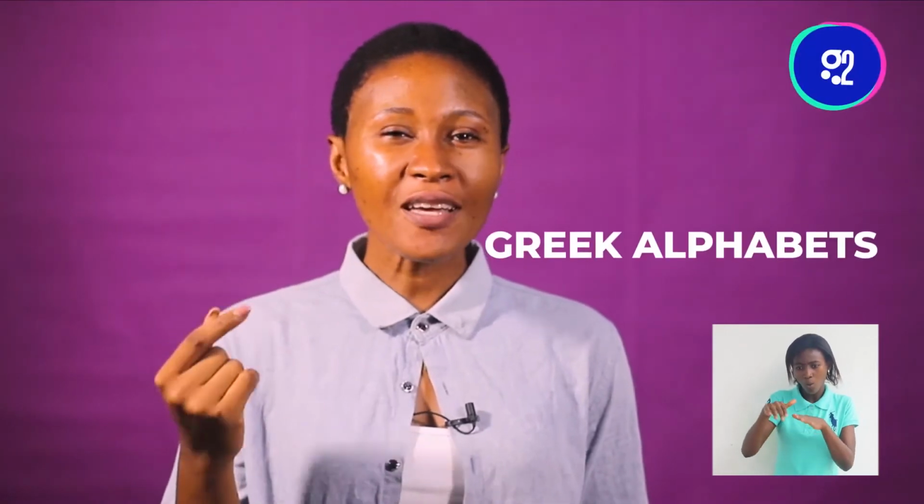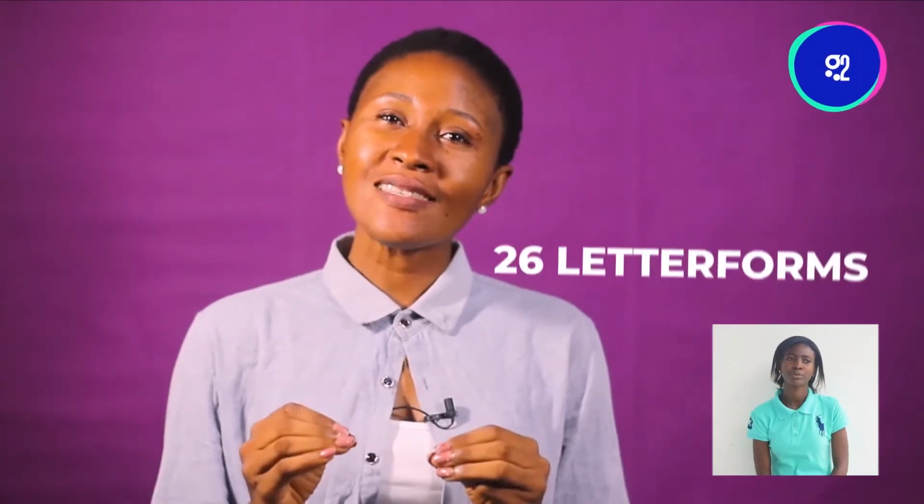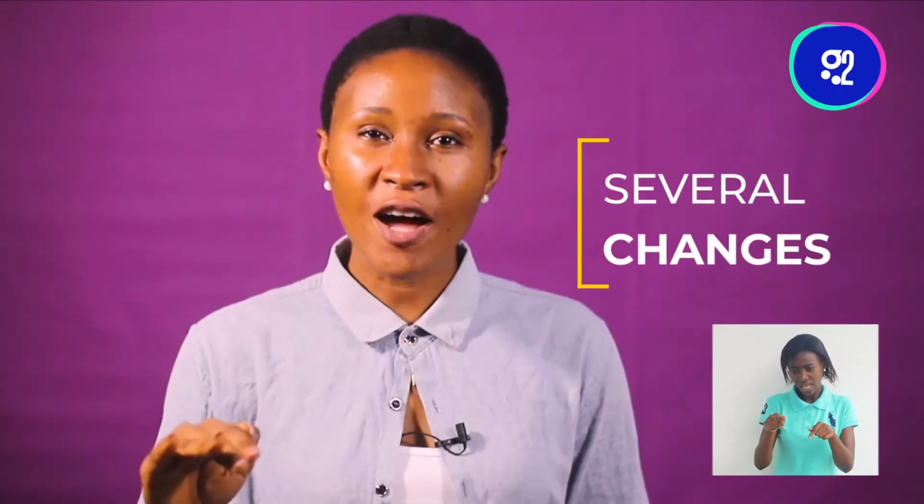sharing ideas. The letter forms used today were adopted from the Greek alphabet by the Romans, who modified this alphabet by adding letters J, V, and W. The 26 letter forms used today have undergone several changes, and we are going to be looking at how to construct block, Roman, and calligraphy.